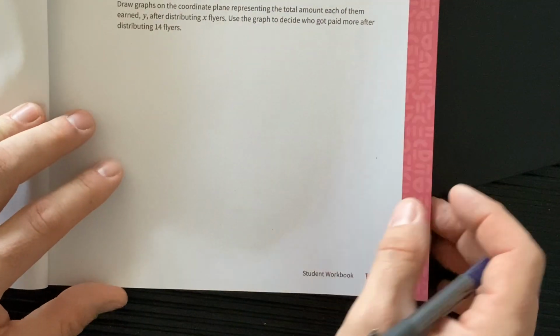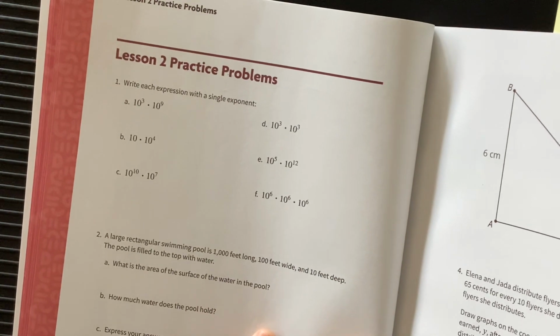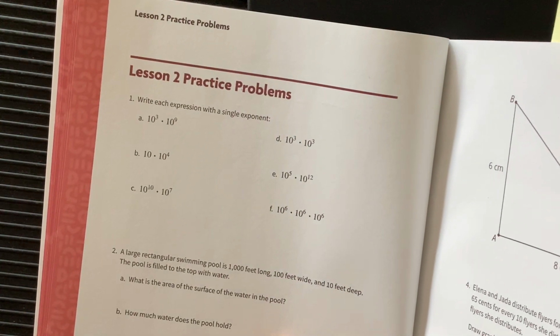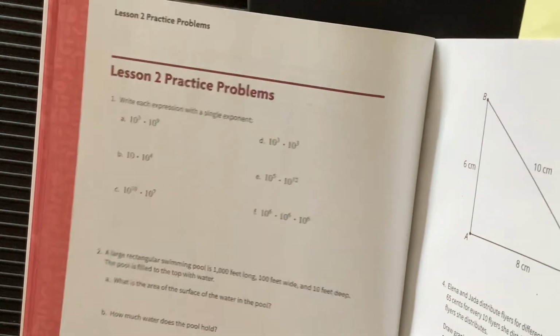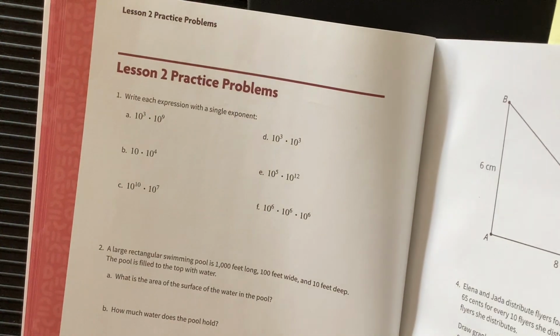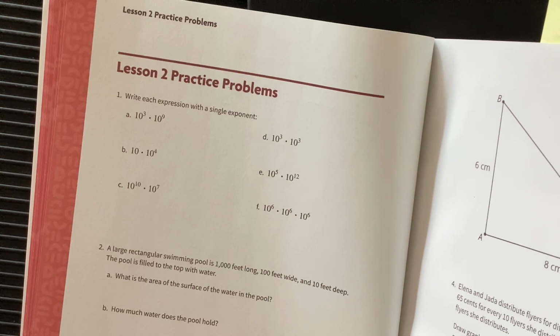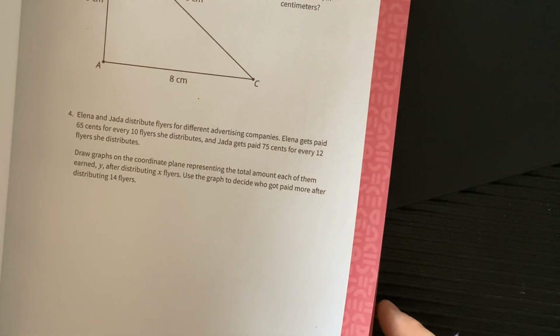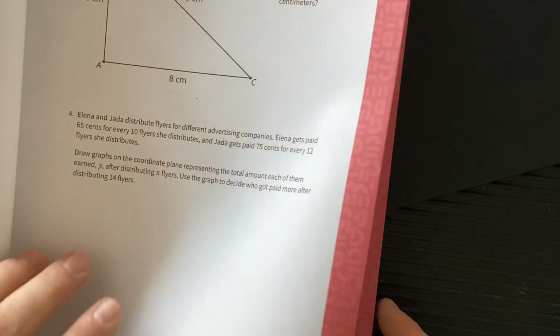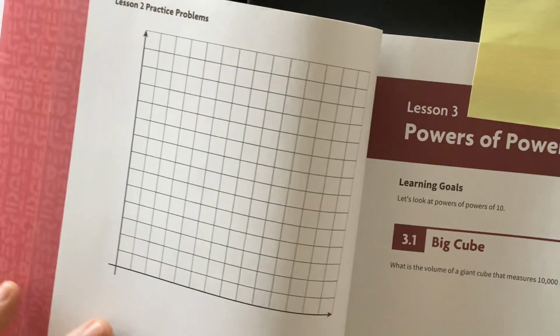Okay, your assignment, guys, starting on page 18, pretty self-explanatory there. Write it with a single exponent. So there's 2 expressions, write it into one. We've done that. Question number 2 should be simple. Question number 3 should be as well. Question number 4, it says draw a graph for that. Okay, draw a graph for that question. Okay, where's our graph? Well, unfortunately, it's on the next page.